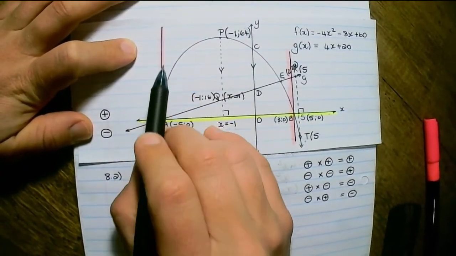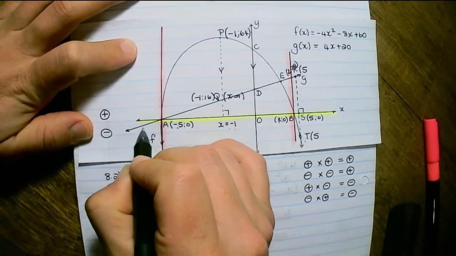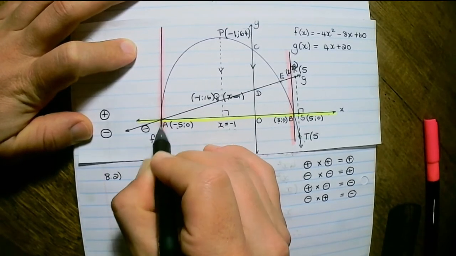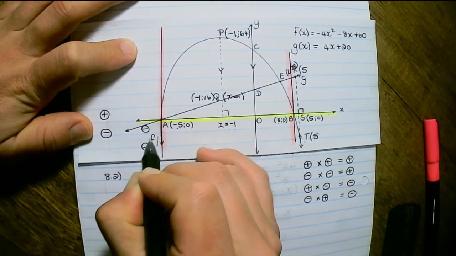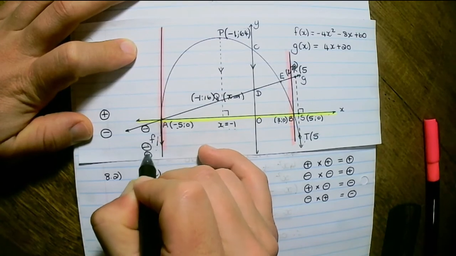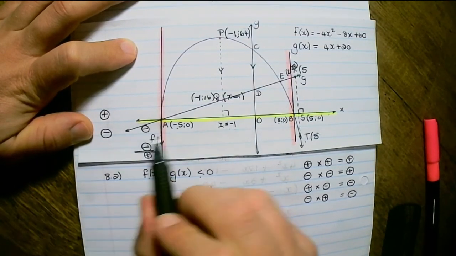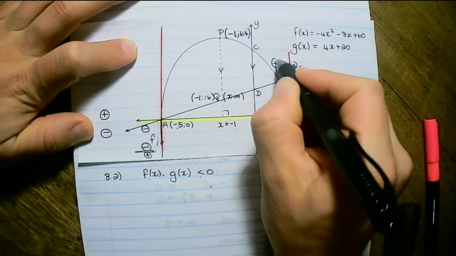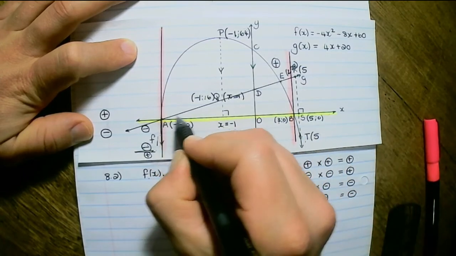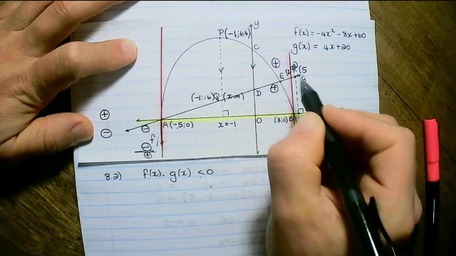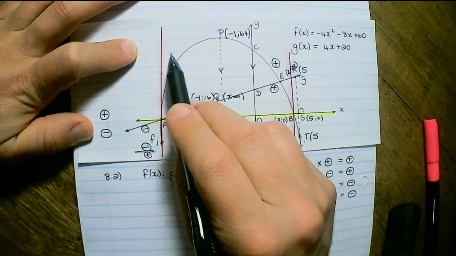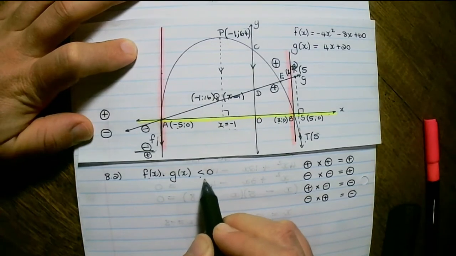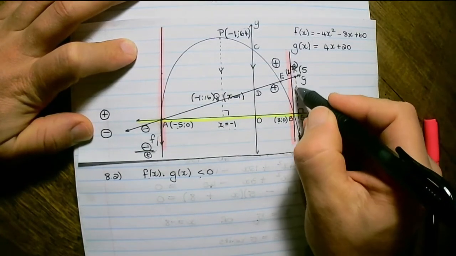So on the left of this first line which I've drawn in, I can see that the straight line is negative and the parabola is negative. So a negative times a negative is a positive value, and that's not what we're looking for. Then in the next section, I can see that the parabola is positive, meaning above the x-axis, and the straight line is positive. And so for this section, the parabola times the straight line would be positive, but we're still looking for negative.